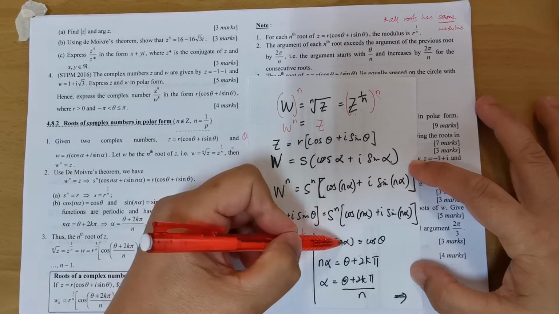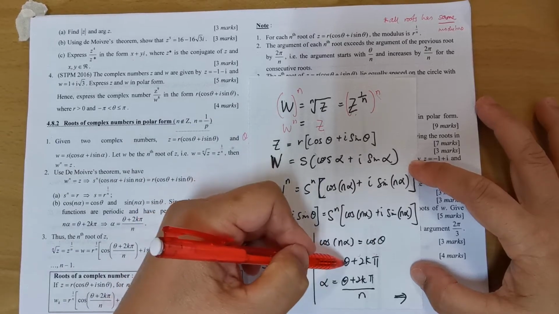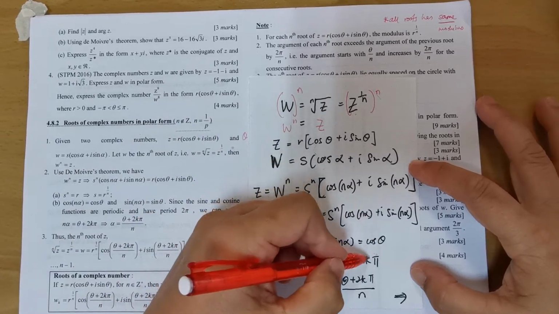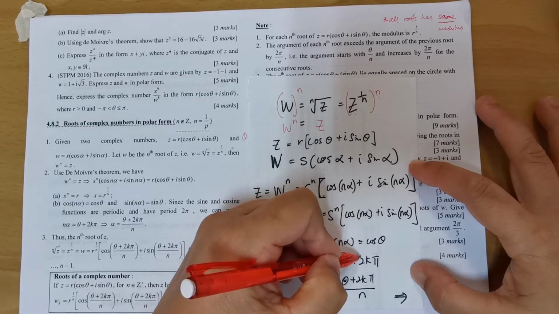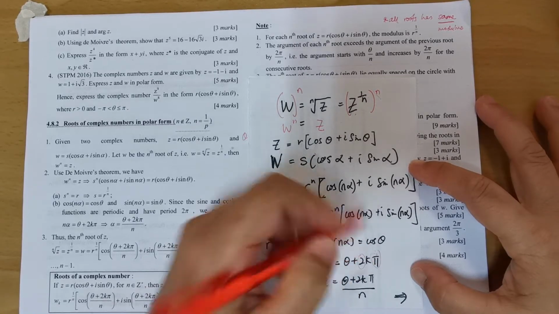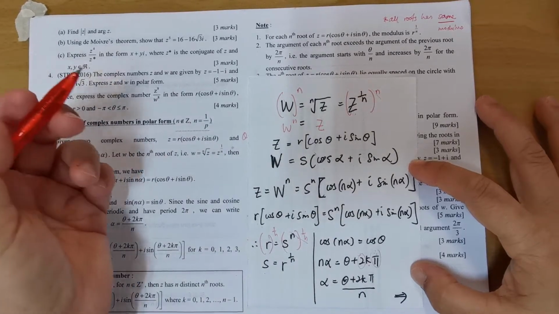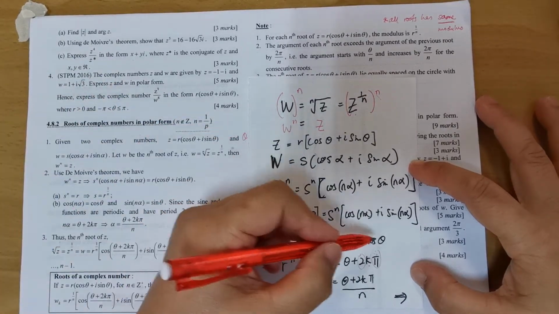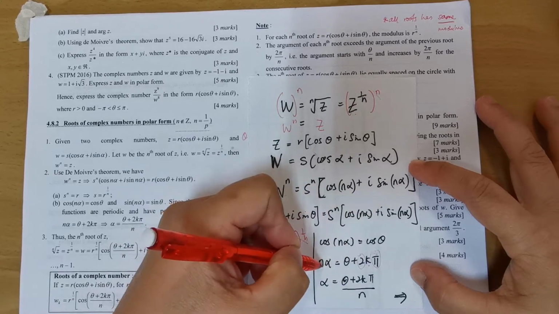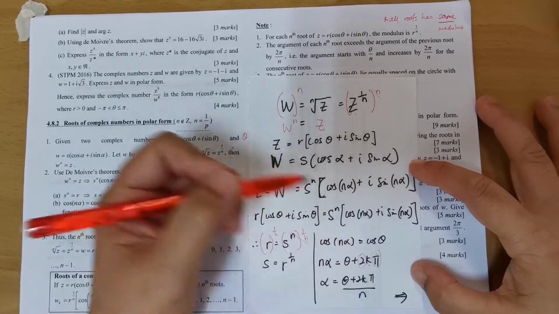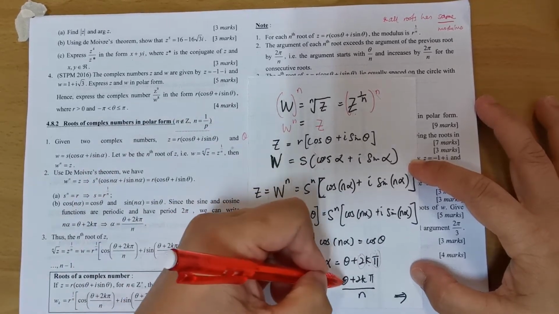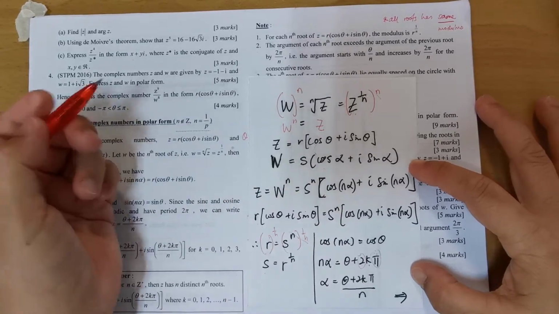So n alpha does not directly equal theta, it should be at 2k pi, where k is how many times it repeats. So n alpha should equal theta plus 2k pi, and alpha equals theta plus 2k pi over n.